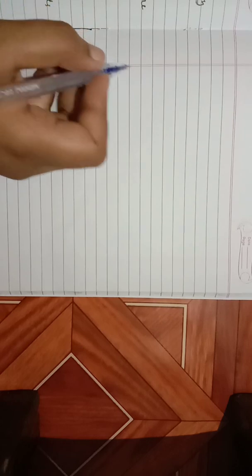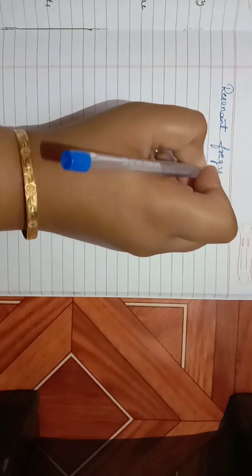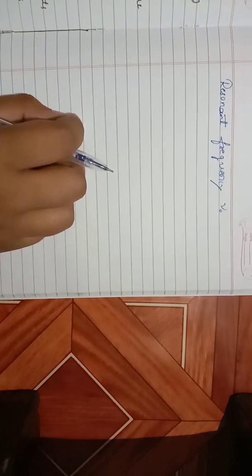Okay, so now you understood the concept of electrical resonance. There you got one term which was called what? Resonant frequency, mu naught. Now let's obtain an expression for this resonant frequency, a formula for this resonant frequency. So how to obtain the formula for resonant frequency?